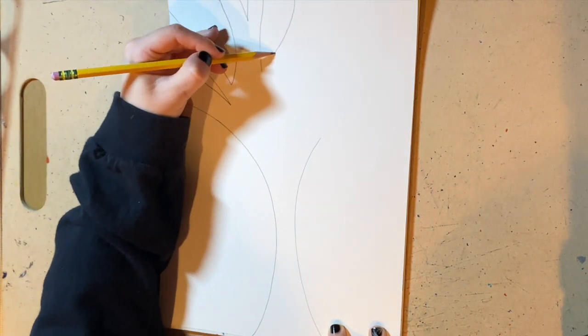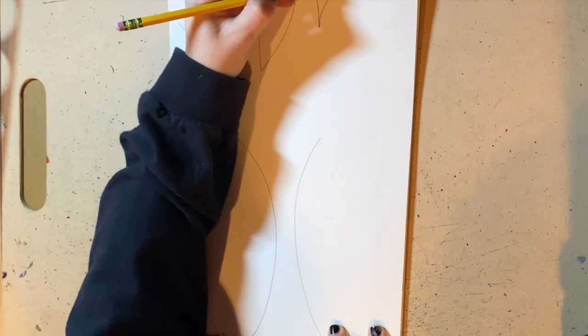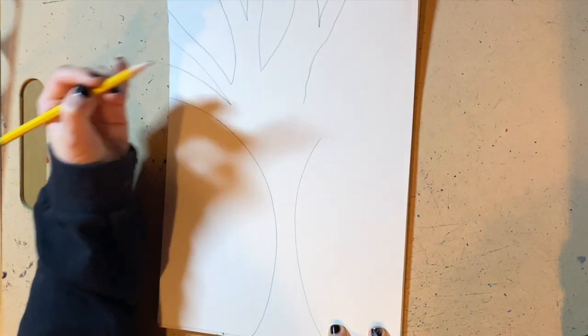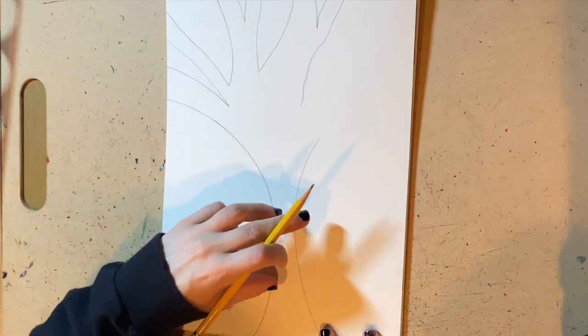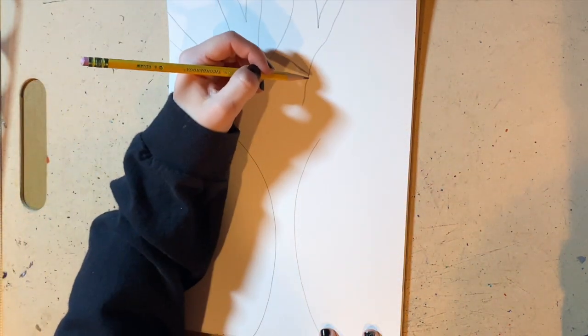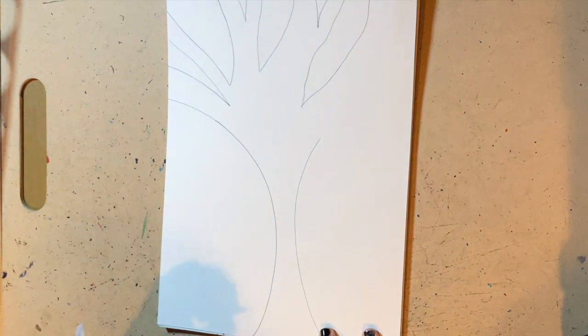And another V shape on the top. And I'm drawing my tree pretty thick. You could draw your tree pretty thin, but as long as the lines are going up, and they have lots of curved lines.